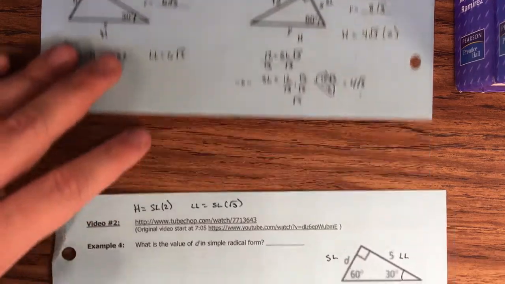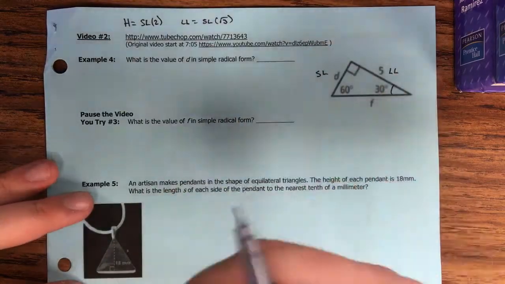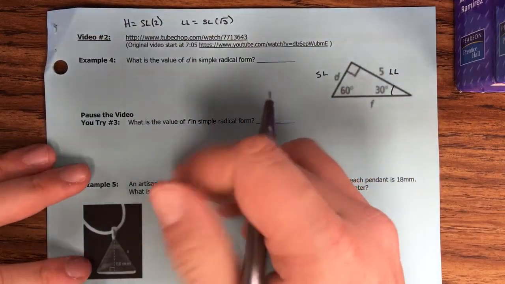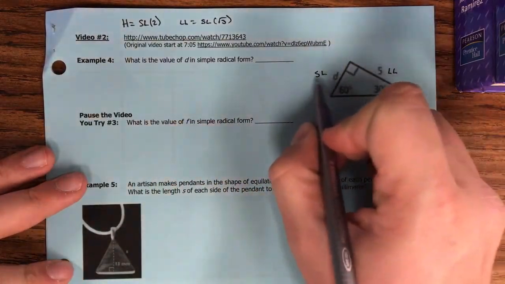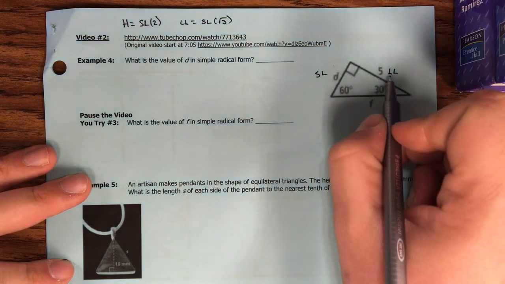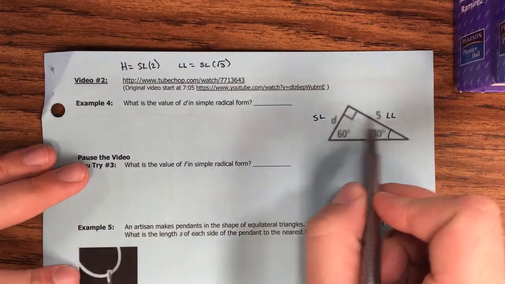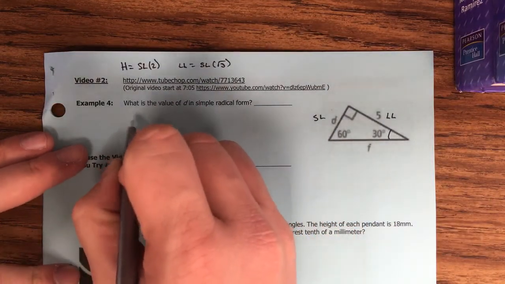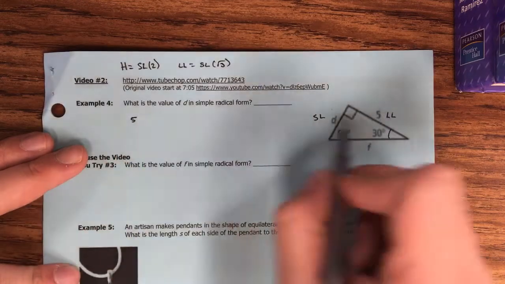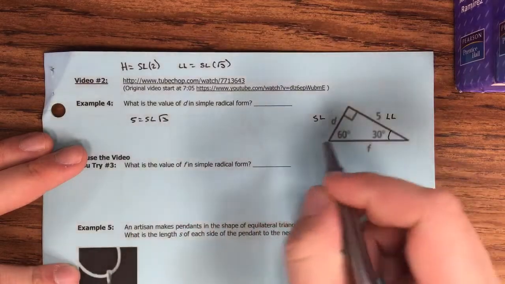And when it comes to quiz time and test time, you're going to want to write these formulas as soon as you get your test, just to help you out. So they ask us to find the value of d. D is the short leg. They gave us the long leg, so we're going to use long leg equals short leg times radical 3. So long leg, which is 5, equals short leg times radical 3.